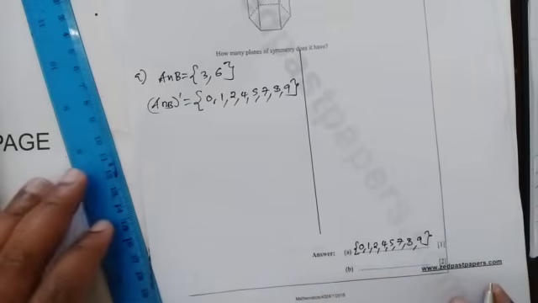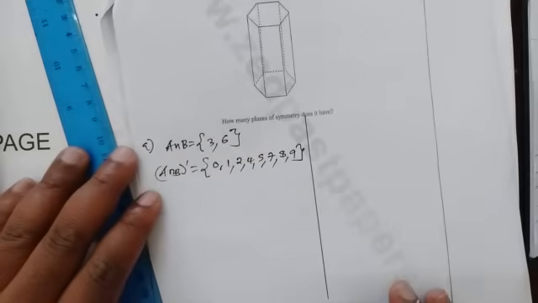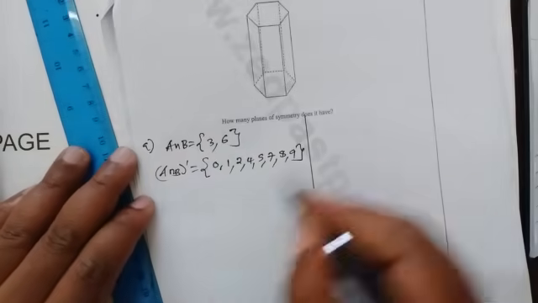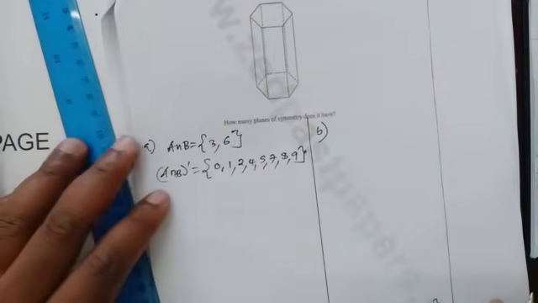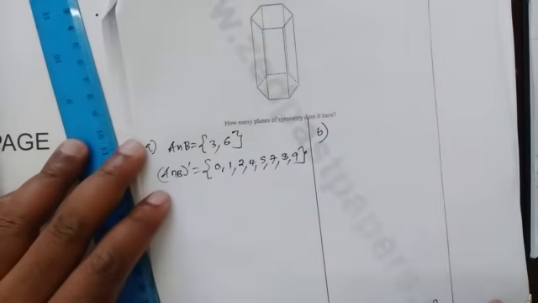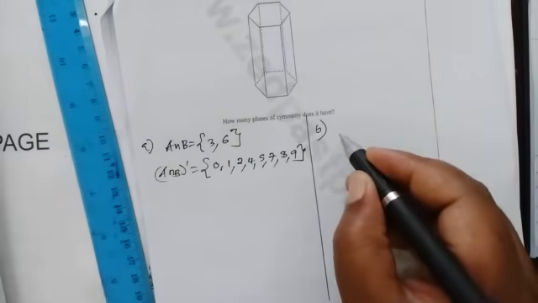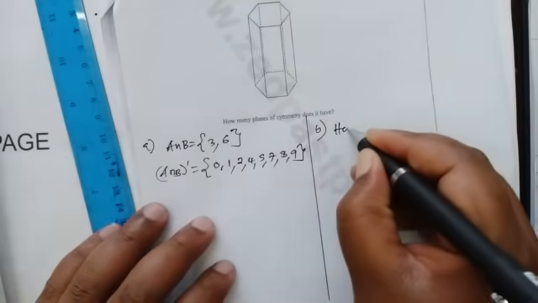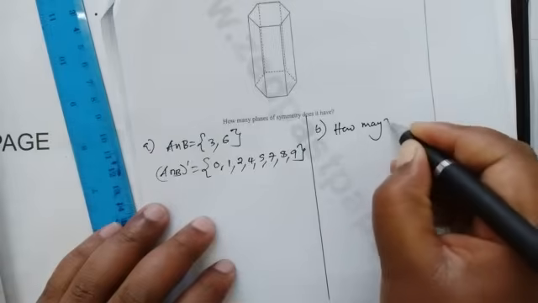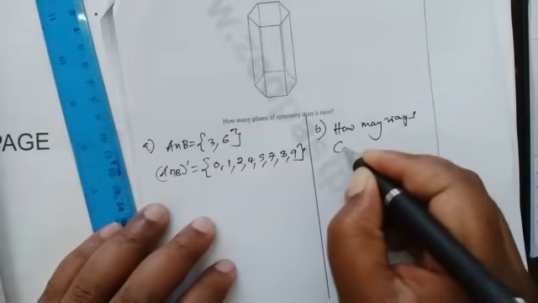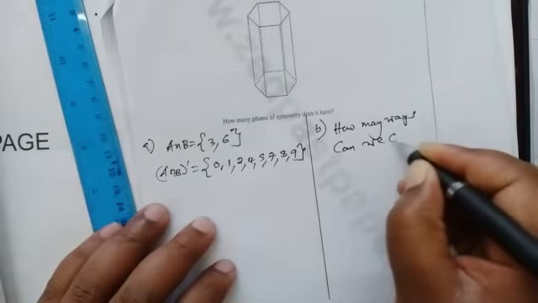Then we go to the second one, B. The diagram below shows a prism with a base that is a rectangular hexagon. How many planes of symmetry does it have? By planes of symmetry we mean, in short, how many ways can we cut?